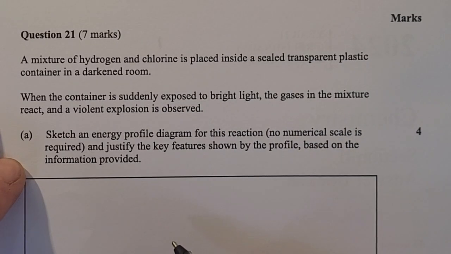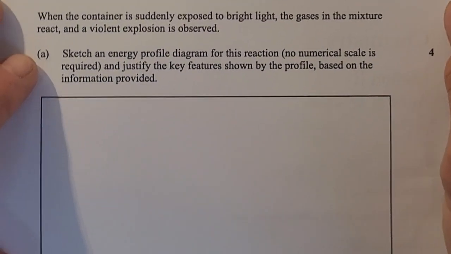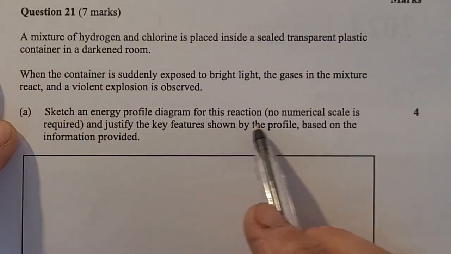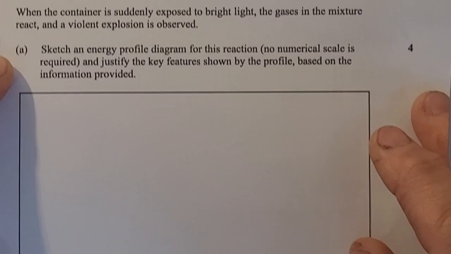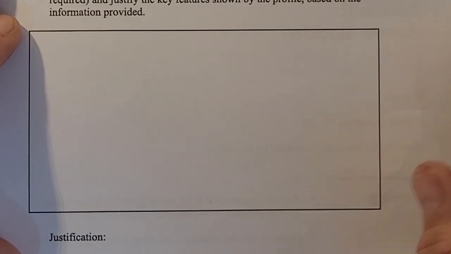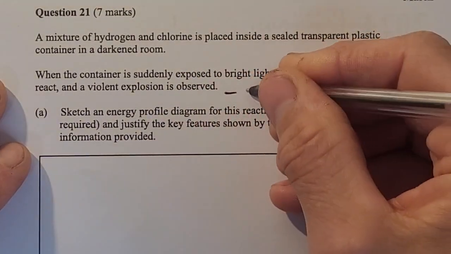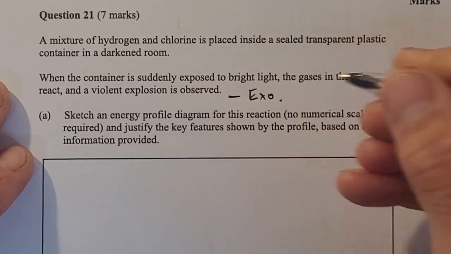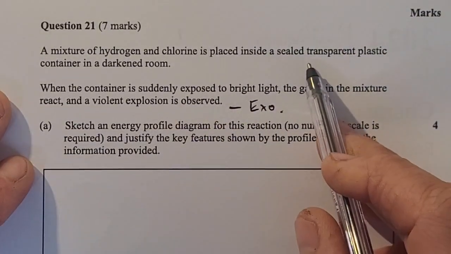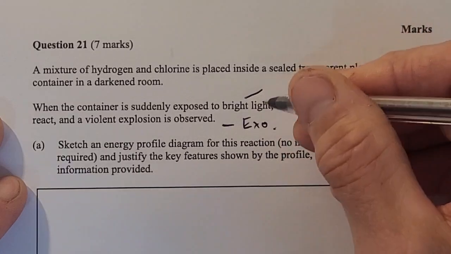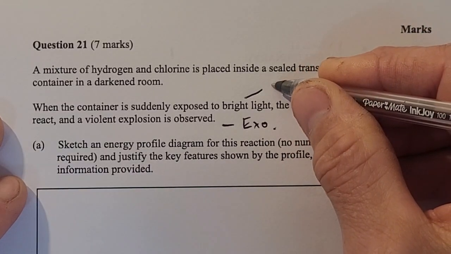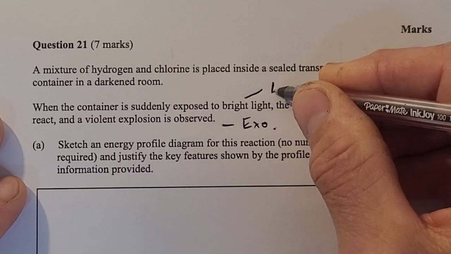All right, so first, there's a violent explosion observed. So violent explosion, it's exothermic, and the exposure to light triggers it, and that's the activation energy.